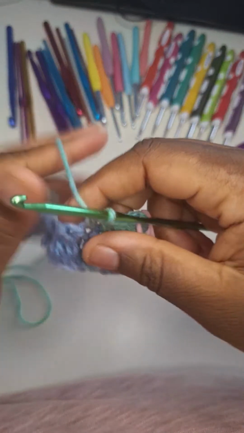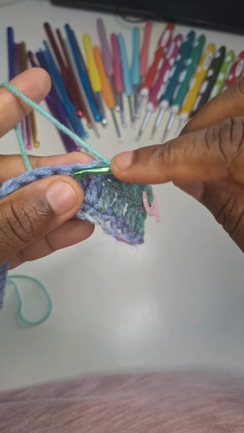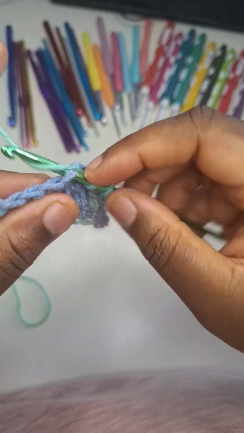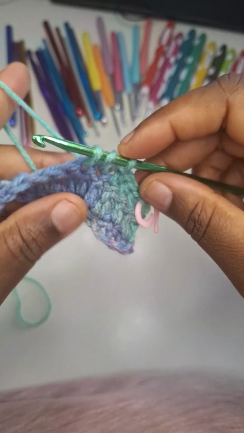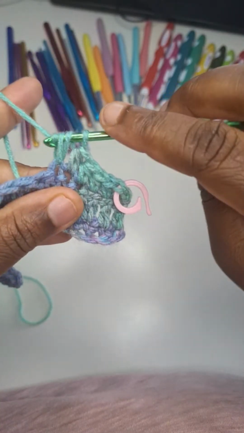Okay, so we are going to carry on, yarn over, insert into the following loop, stitch, yarn over. Now we have 3 loops on our hook. 1, 2, 3, yarn over and pull through all 3.